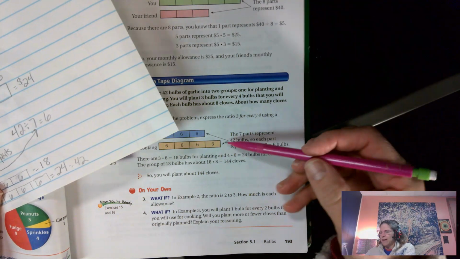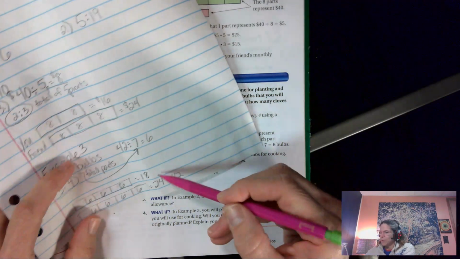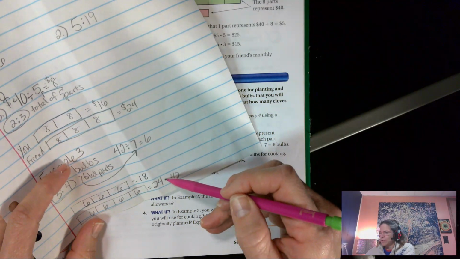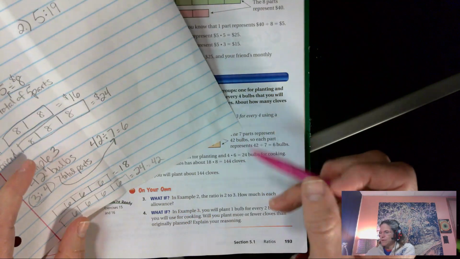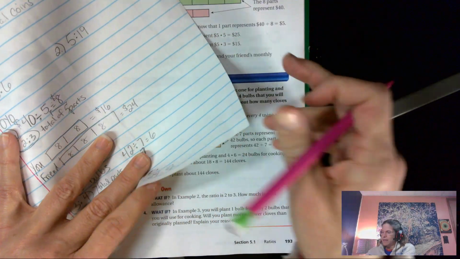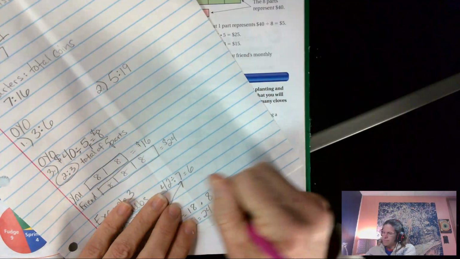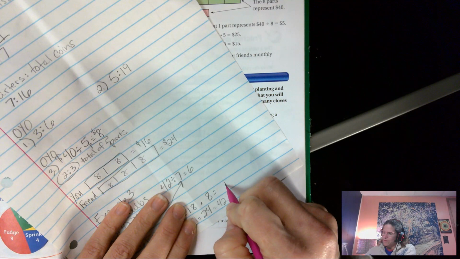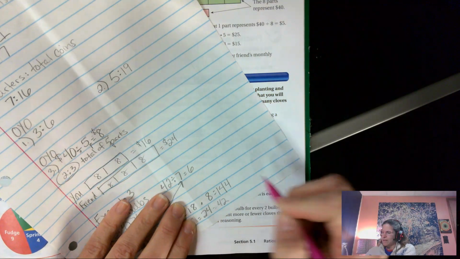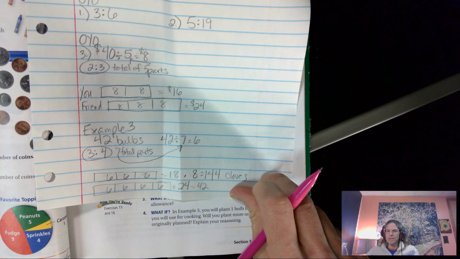And then the question is, how many cloves will you plant? So remember, I have plant and I have cook. These are how many bulbs. So then I know that I have 8 cloves in each bulb. So I take my 18 and multiply it by 8. 8 times 8 is 64. Carry the 6, and I have 144 cloves. So that's how you do the example for number 3.